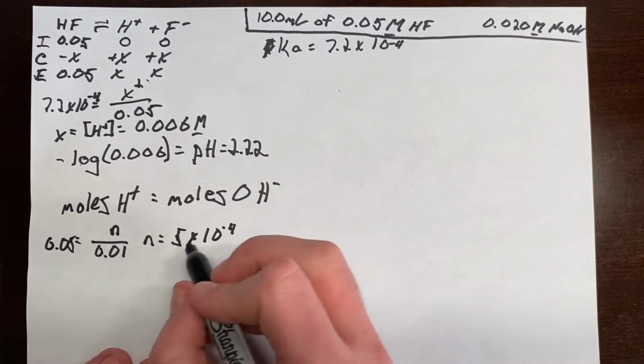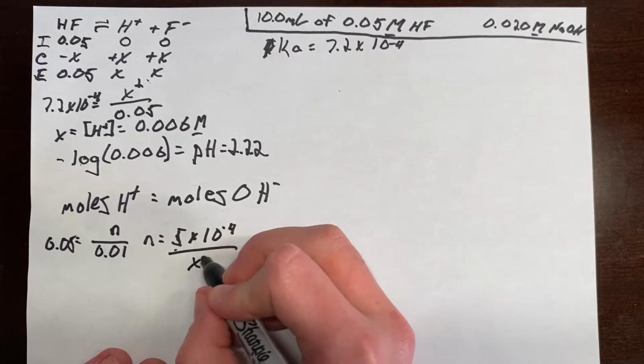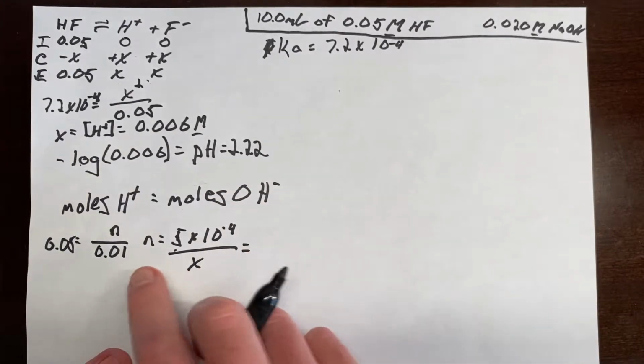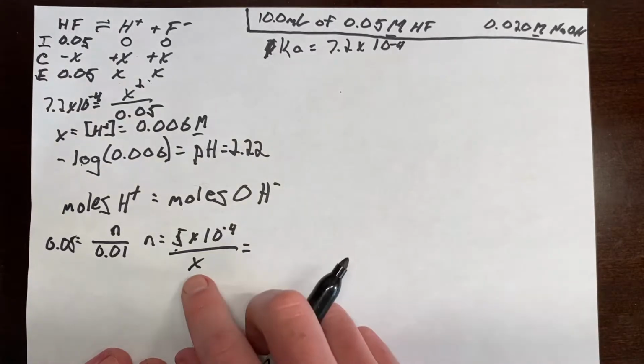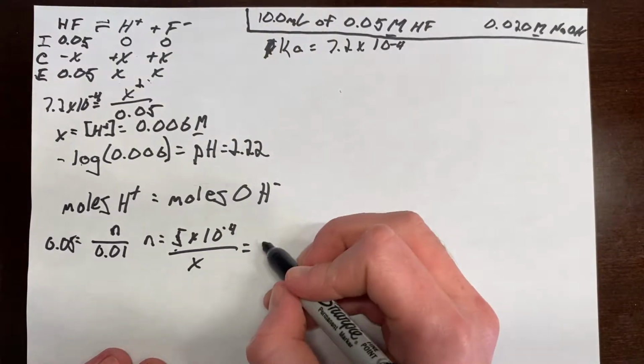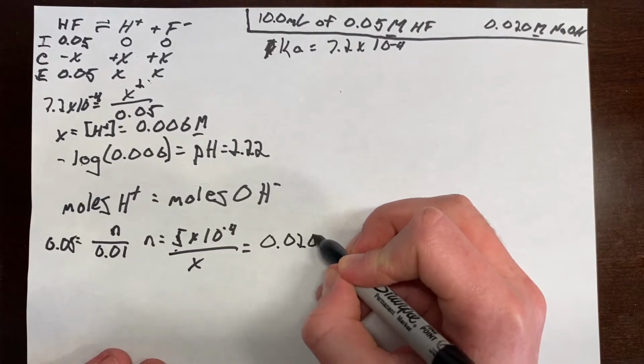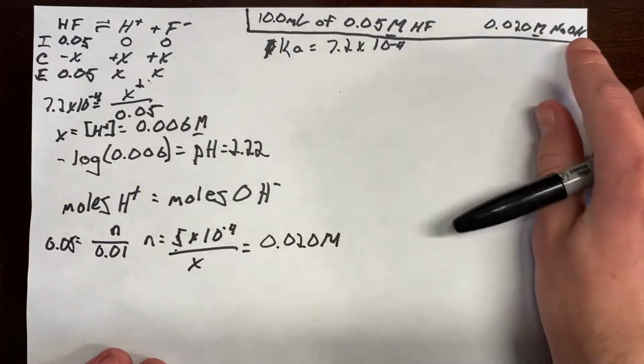And so we're going to have that many moles over X to find liters. It's going to be the exact same moles in this, so we're going to set it equal to 0.020 molarity of the NaOH.